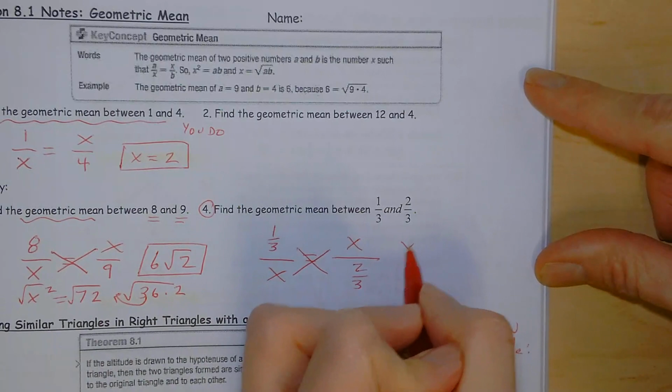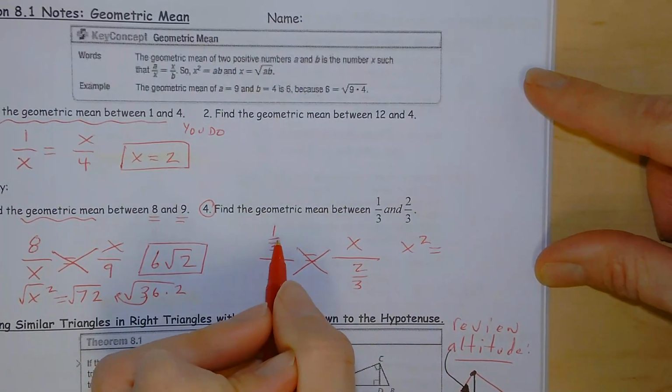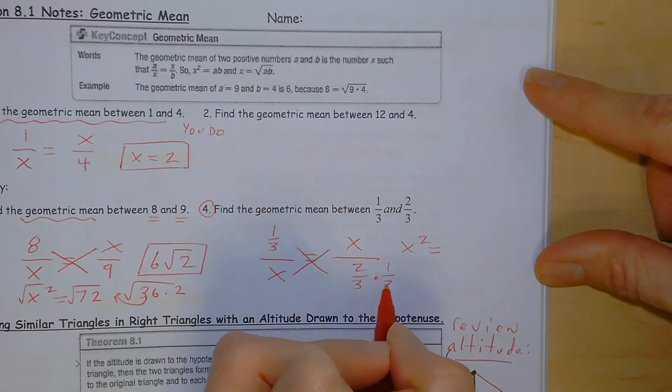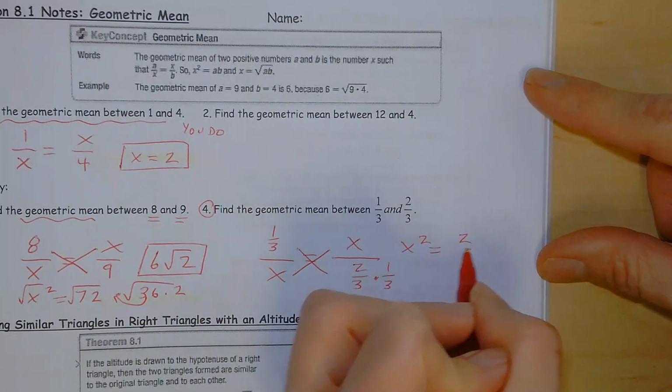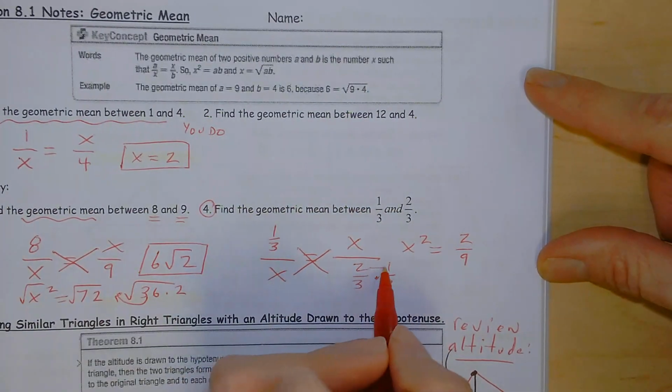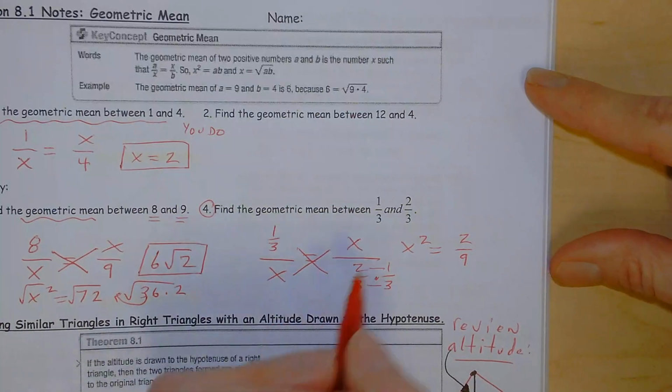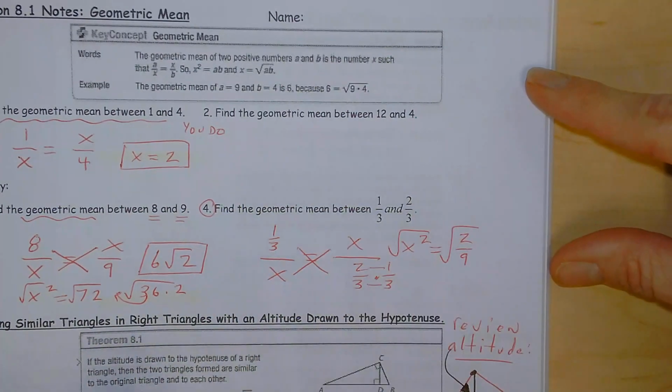So x times x is x squared. And then 1/3 times 2/3. Well, 1/3 times 2/3 is 2/9 if I go across the top and the bottom. Now I'm going to square root both sides.